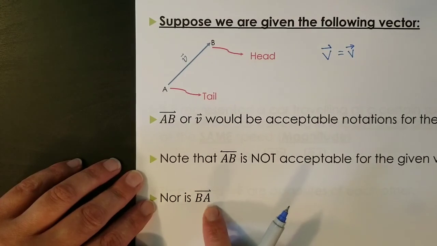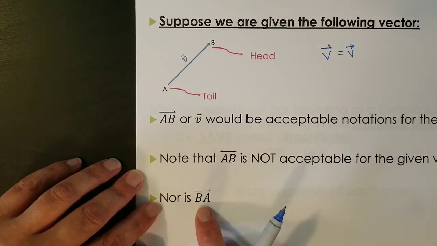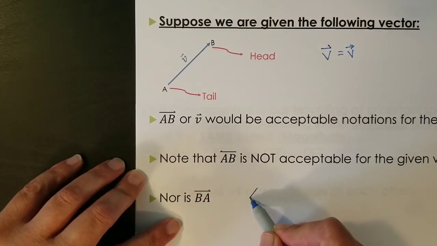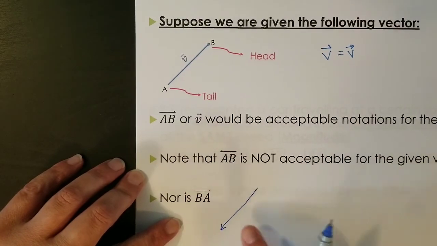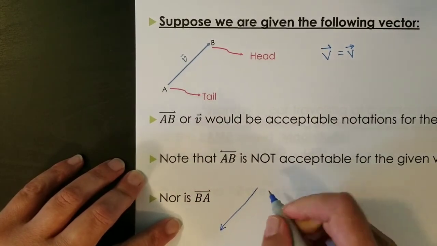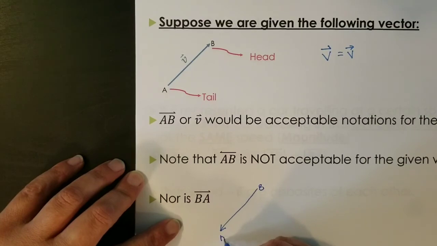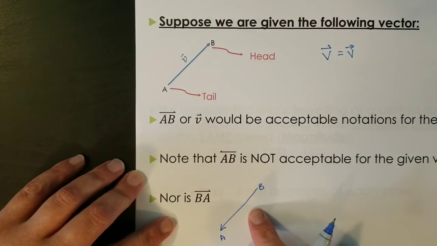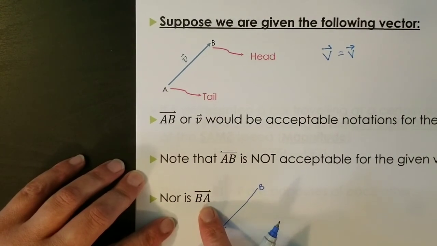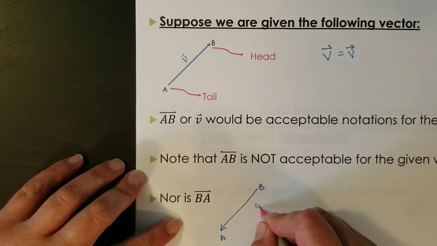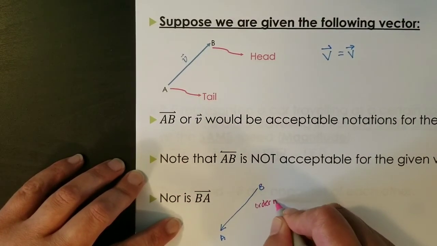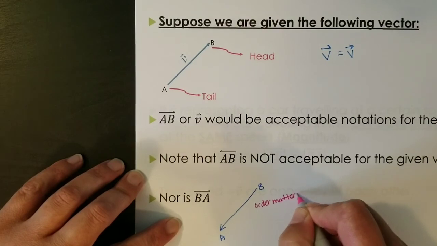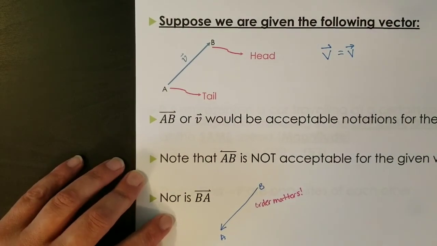And this is not equivalent. This BA would be a vector going from point B to A. So it would have the same magnitude, but not the same direction. That indicates an opposite direction from our original vector there. So it's not the same if you swap the order of those variables. That's really important. Okay, so the order really matters there.